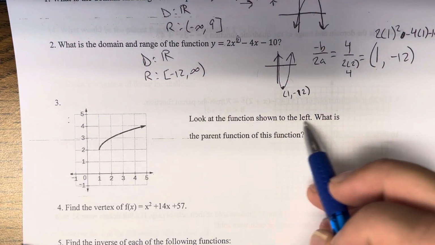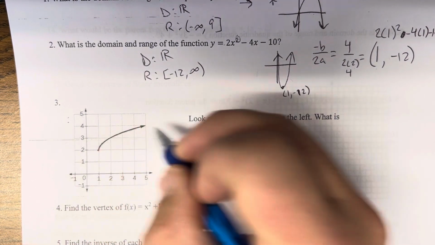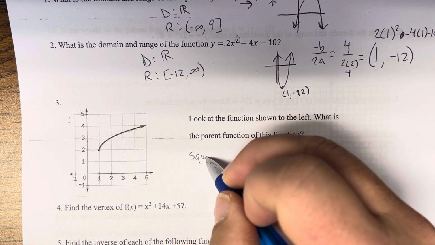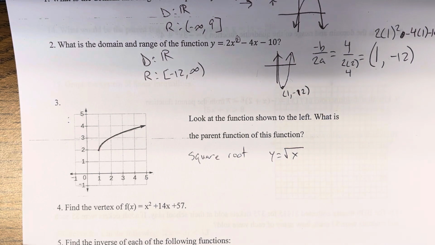Number 3, look at the function shown to the left. What is the parent function of this graph? So this one starts right here and goes up and to the right. That's a square root graph, which is y equals square root of x, the parent function.